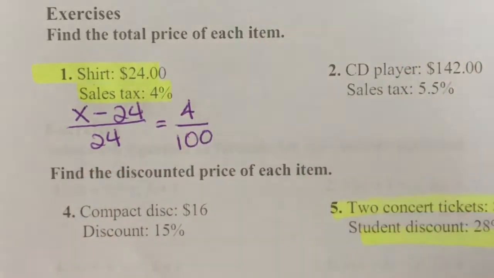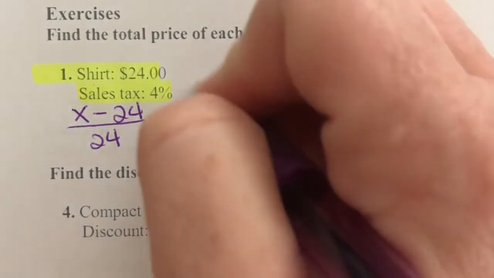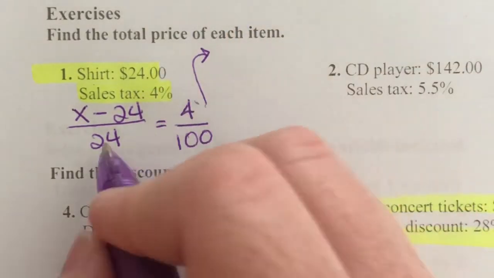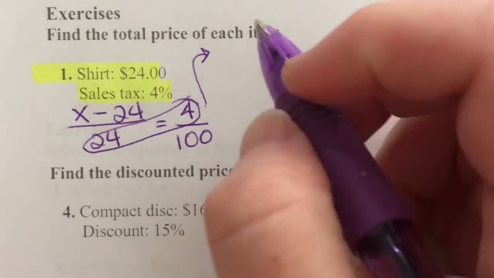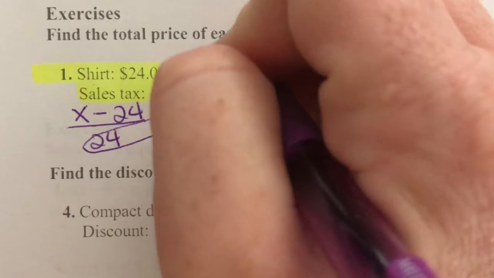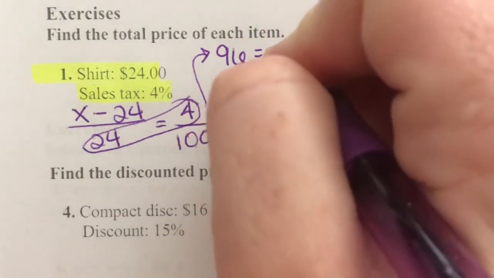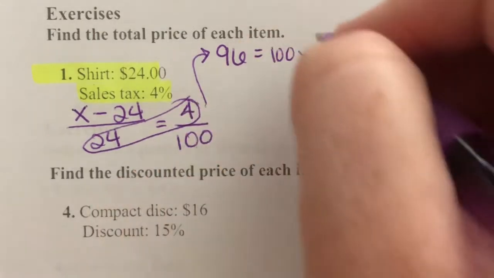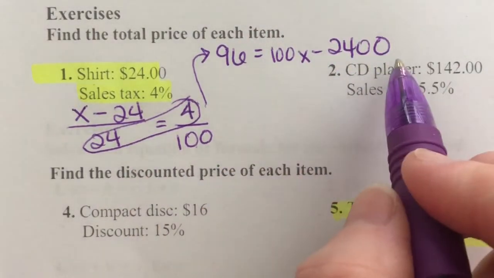so that's a positive 4. Right? So once I write my proportion, then I can cross multiply, and I'm going to write that answer here. 4 times 24 is 96. And then 100 times x is 100x minus 2400. So that's what our equation is going to look like.